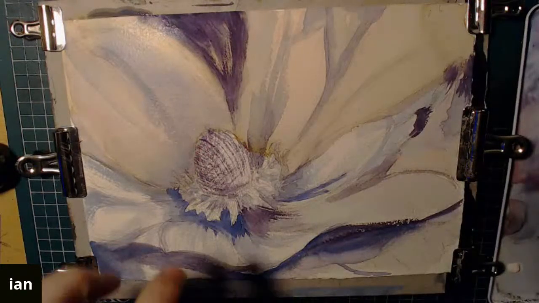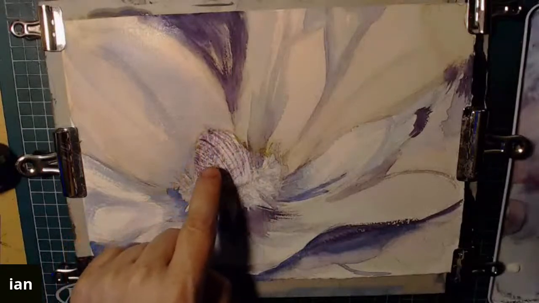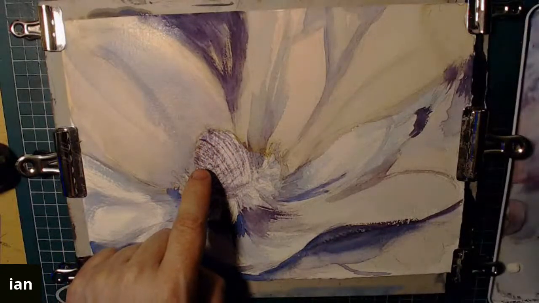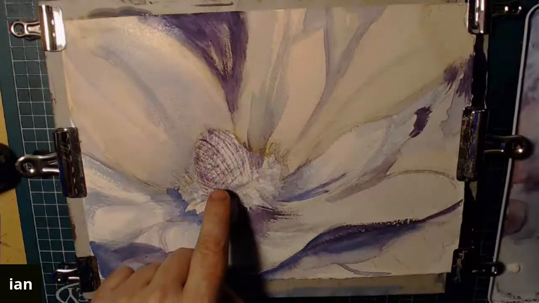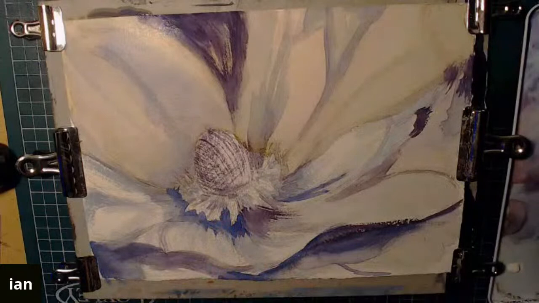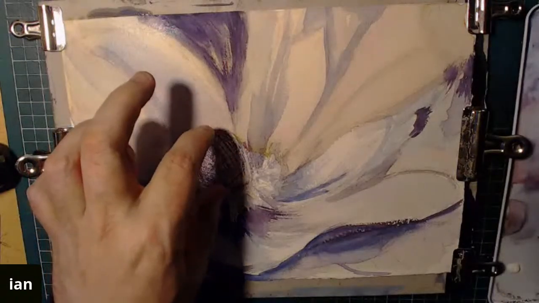I mean, in this painting, I could concentrate on that as an abstract, and focus my attention on that bit. But that's what abstract is: just taking a section of something and concentrating on it.